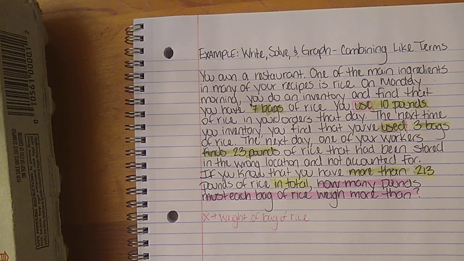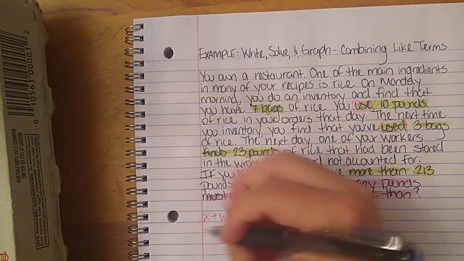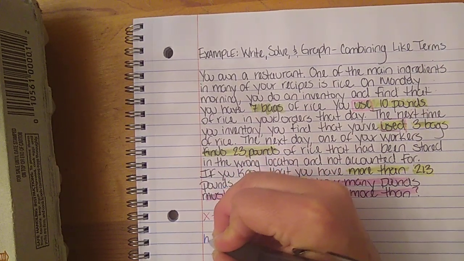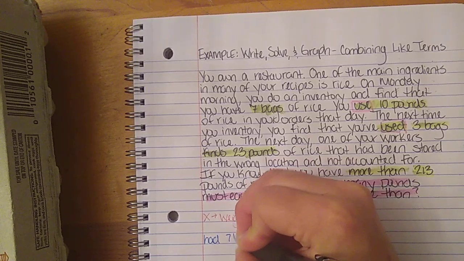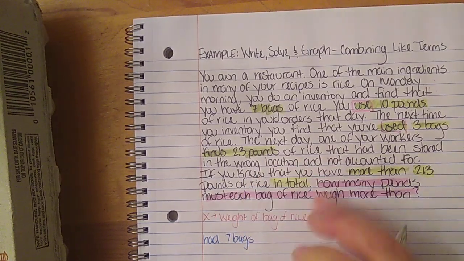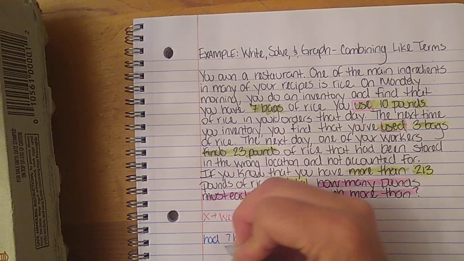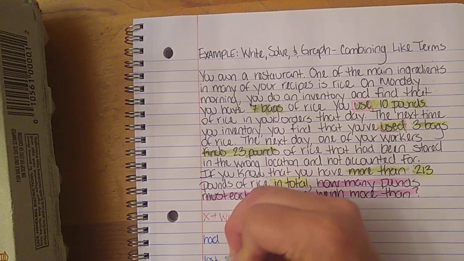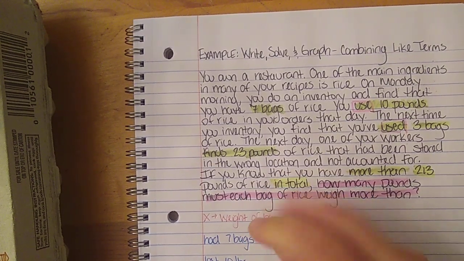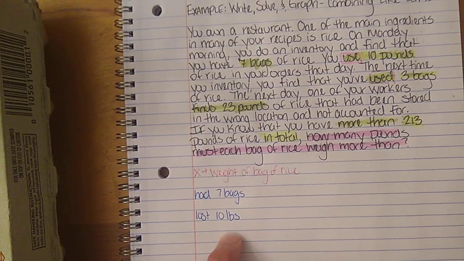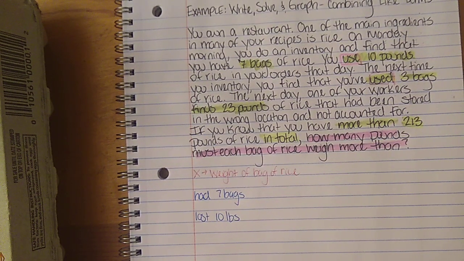Now, let's talk about what we know. So we know that we started with 7 bags of rice, so we had 7 bags of rice to start. Then we subtract, so we lost 10 pounds. Not the same units, pay attention to that. That 10 pounds is not a like term with the 7 bags, so we have to think about that.